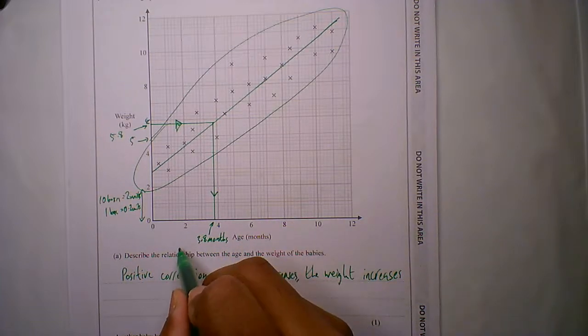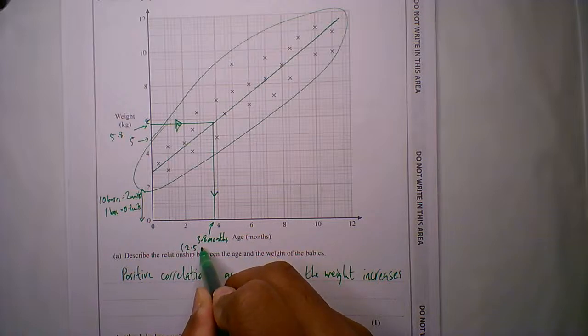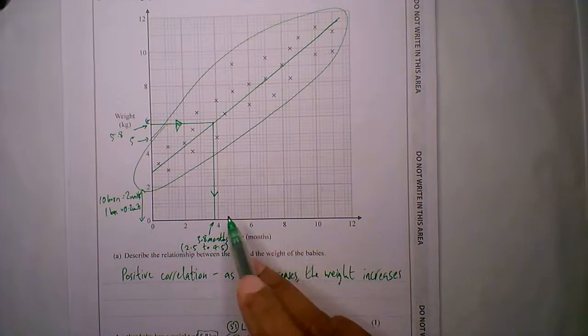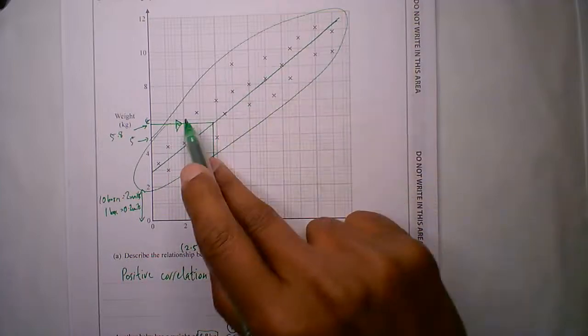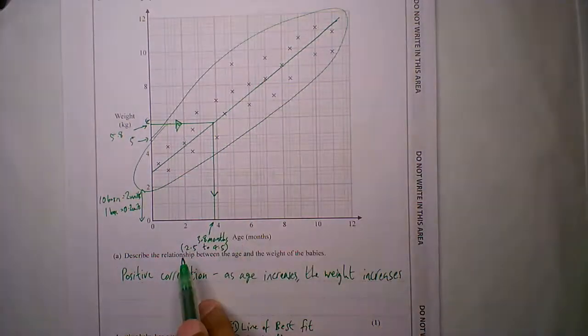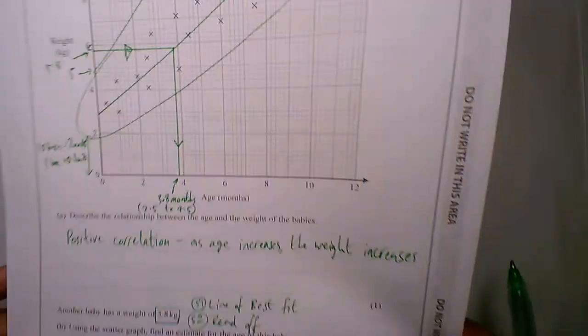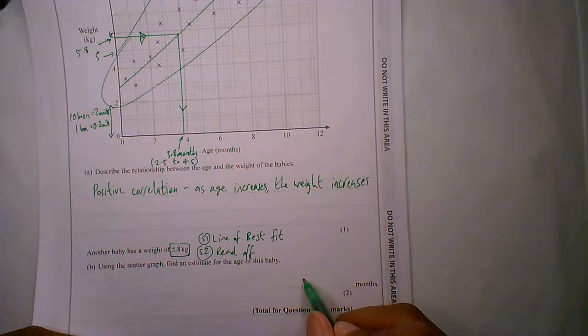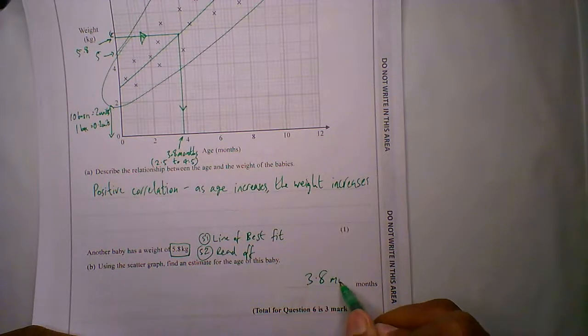Now, the mark scheme, as long as you are within 2.5 to 4.5, you will be getting it correct. So you can see the line of best fit can be slightly different, and as long as your value is between 2.5 and 4.5, you are okay. So my final answer was 3.8 months.